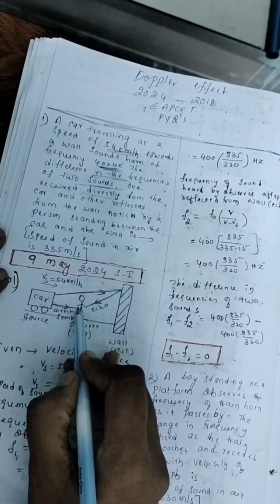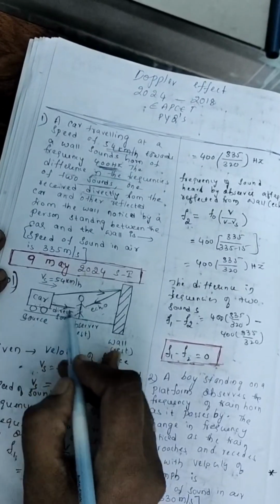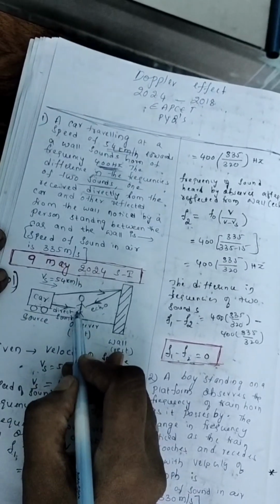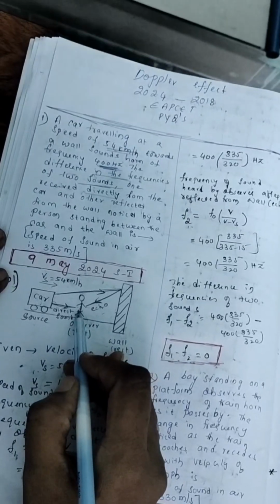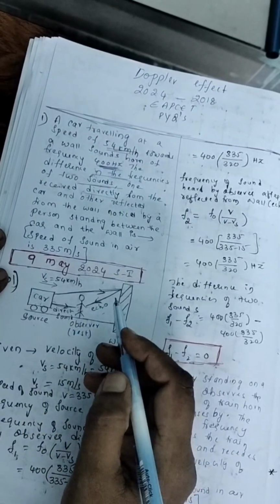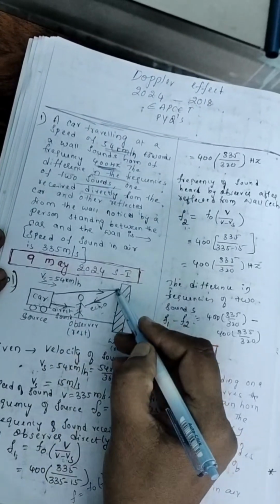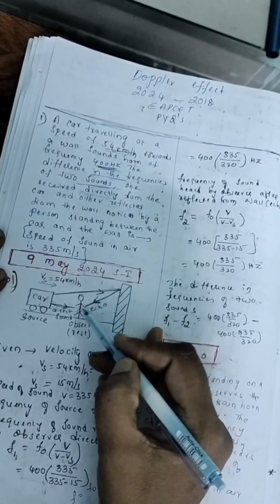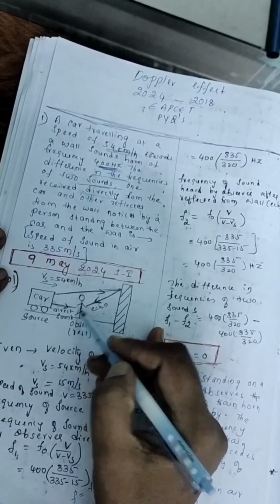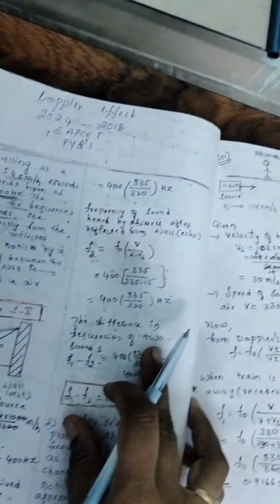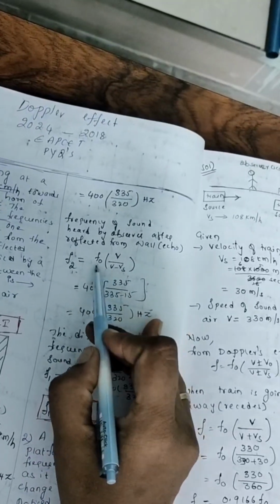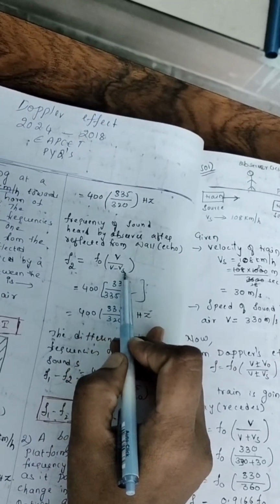The car is moving towards the observer, no? The car is moving towards the observer, which means the apparent frequency of sound is increasing, no? Okay, the car is moving towards the observer and this is the echo coming towards the observer. So the apparent frequency is increasing. So the same formula we will get: F2 = F naught V by V minus Vs.